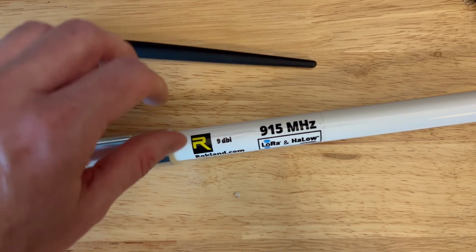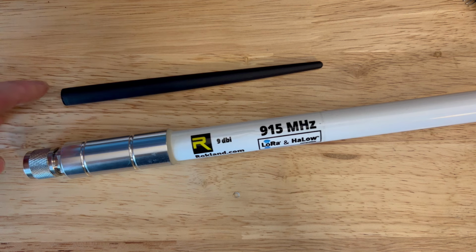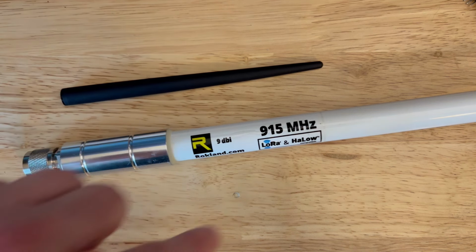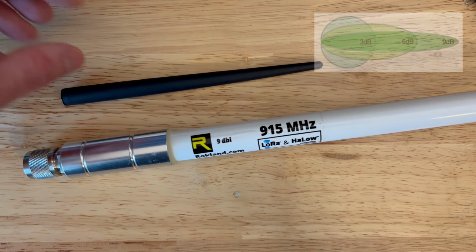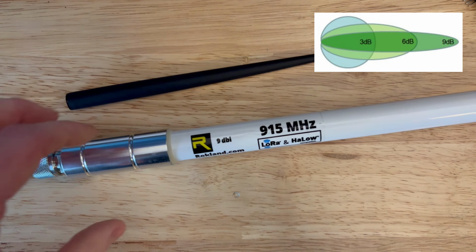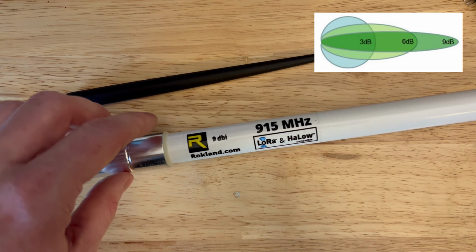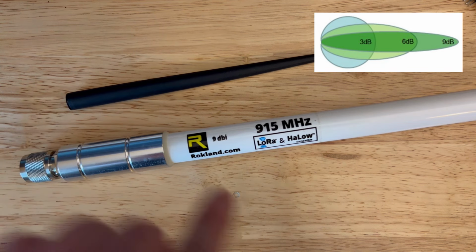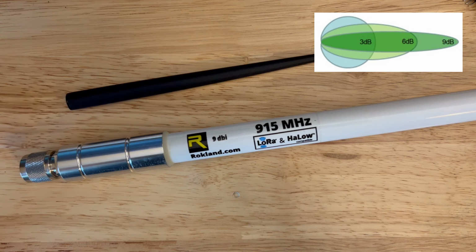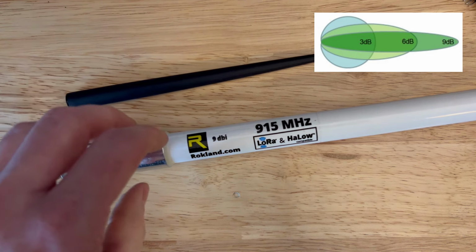So if we're looking at a chart of how the antenna radiates the radio waves, a dipole is very much an omnidirectional circle around the antenna, whereas this higher gain antenna is actually more like narrower triangles, if you can imagine cones coming out of the antenna. So there's a sacrifice there.